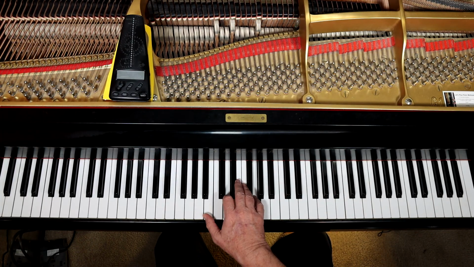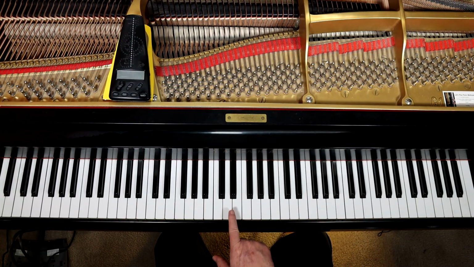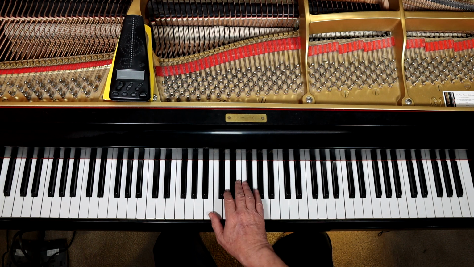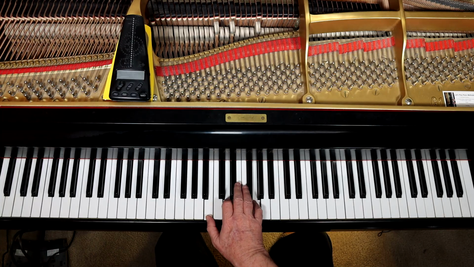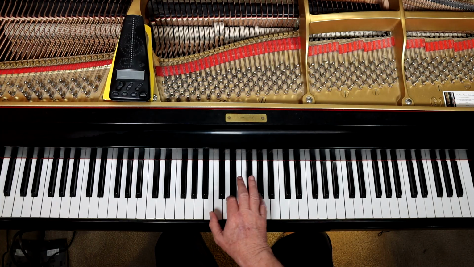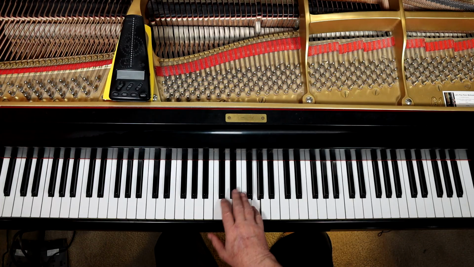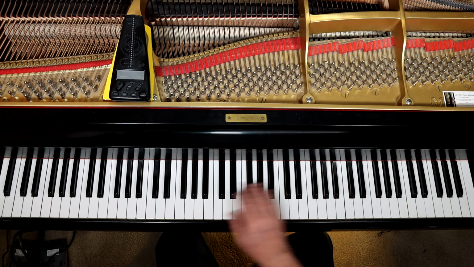I'm thinking about the thumb. Or I can think about the index finger, the middle one here, and let the other fingers go along. Thinking about the index finger, or I think about the little finger, whatever it is, and let the others go.